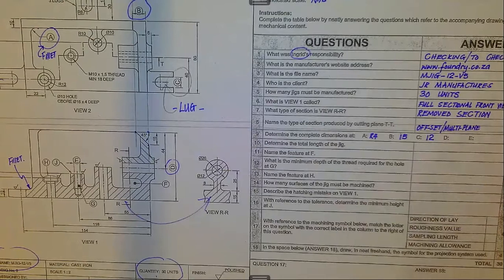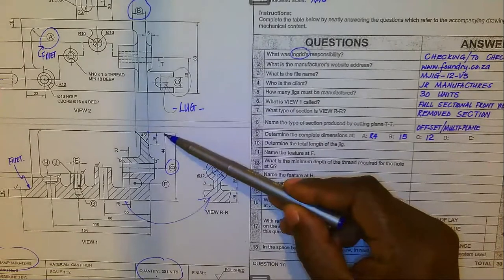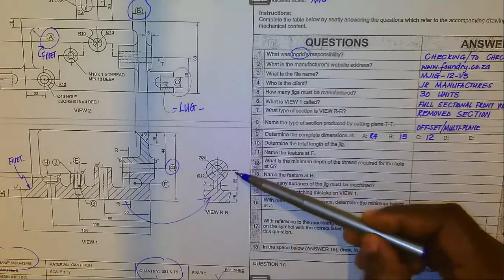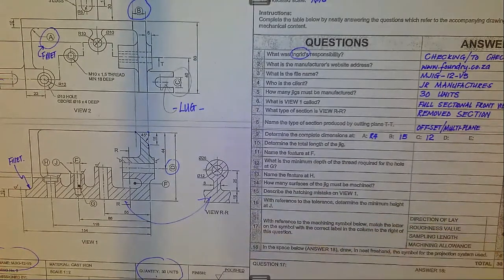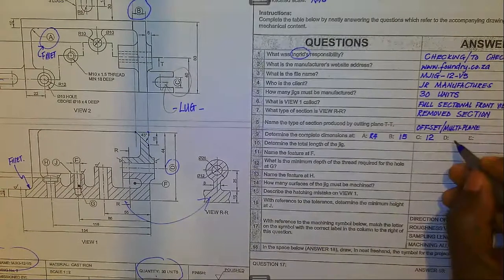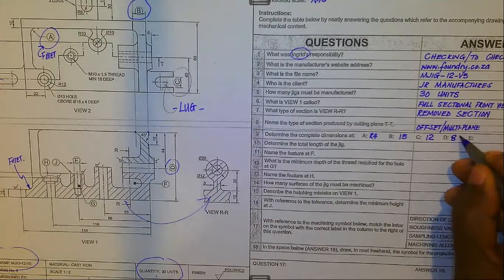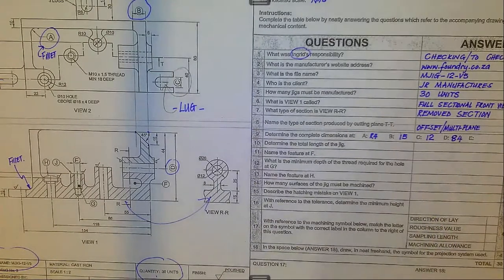So we are going to say 25 plus 15 plus 44. We have 44 from here, plus 25 plus 15. So the answer required there would be 25 plus 15 plus 44, which is 84. So we write 84 like that.